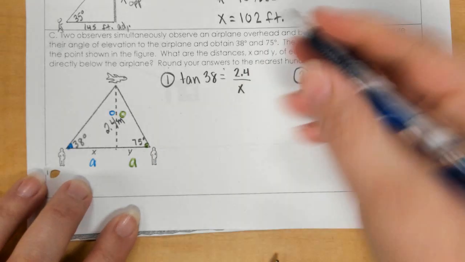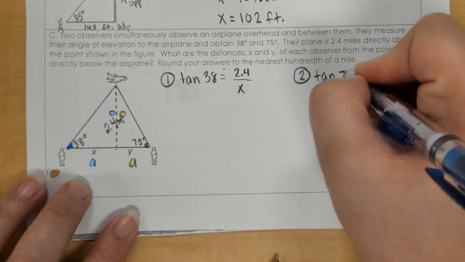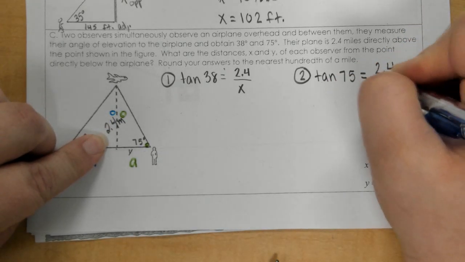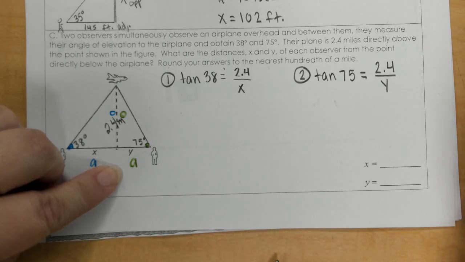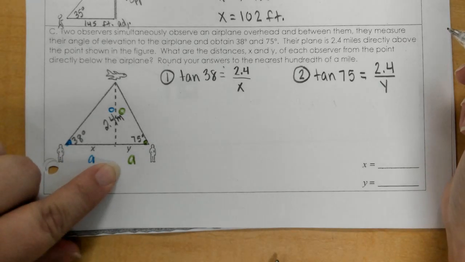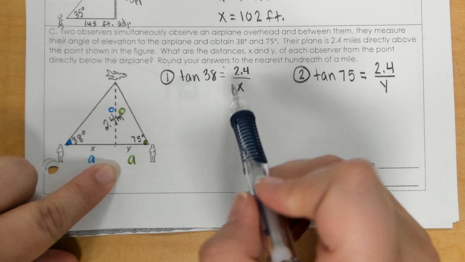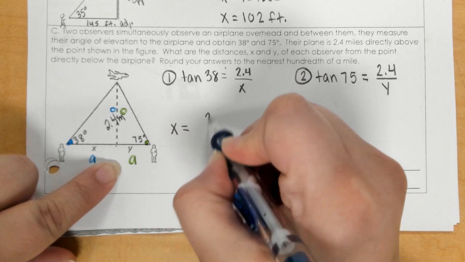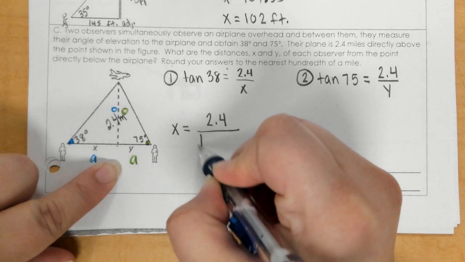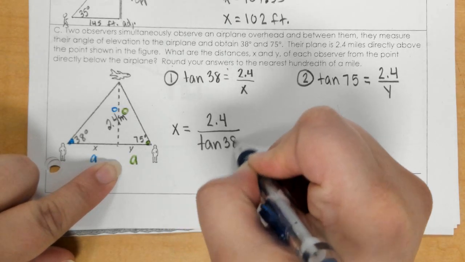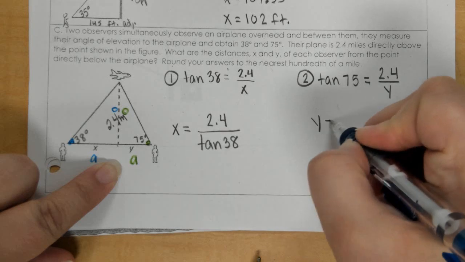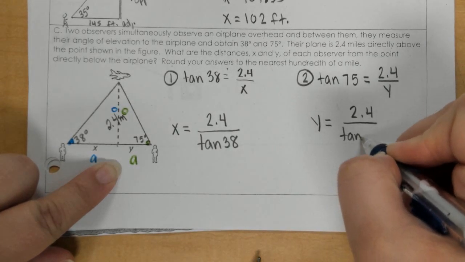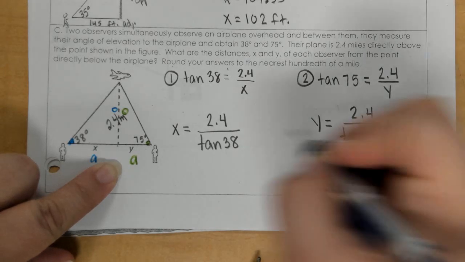So again, I'm going to use tan of 75 equals opposite over adjacent y. Now, we discussed in class yesterday that in day 3, if your denominator is x, then really you are dividing by the tan. And then here, y would be 2.4 divided by tan 75 degrees.